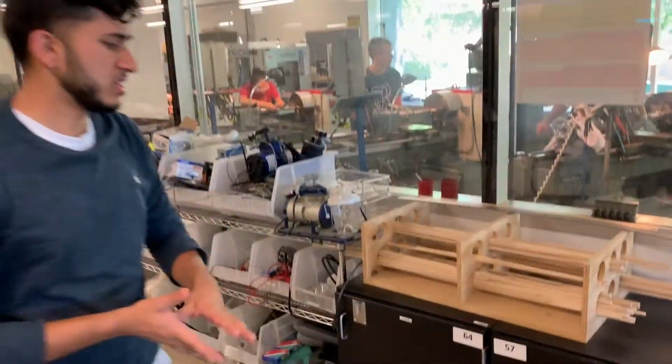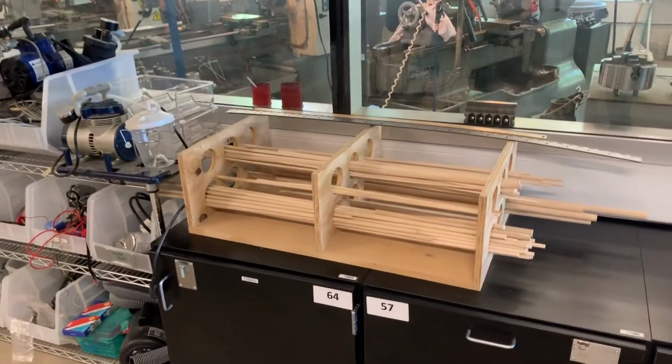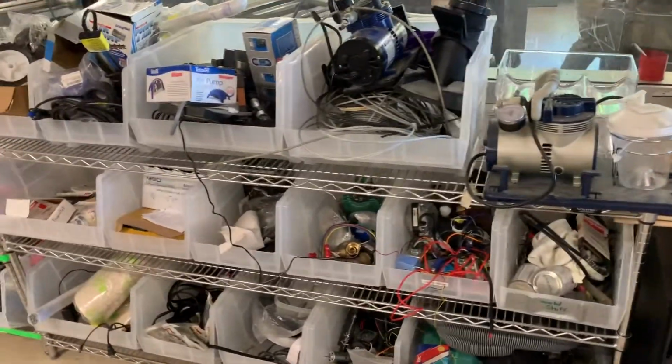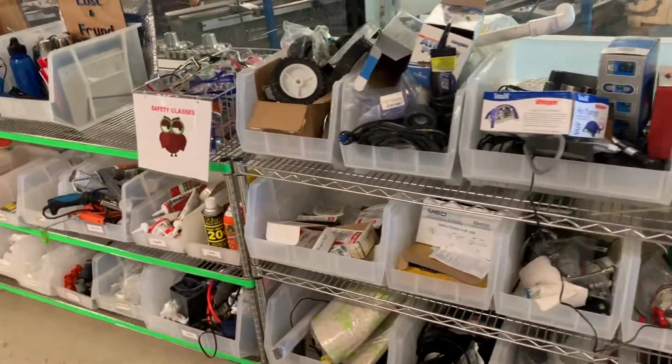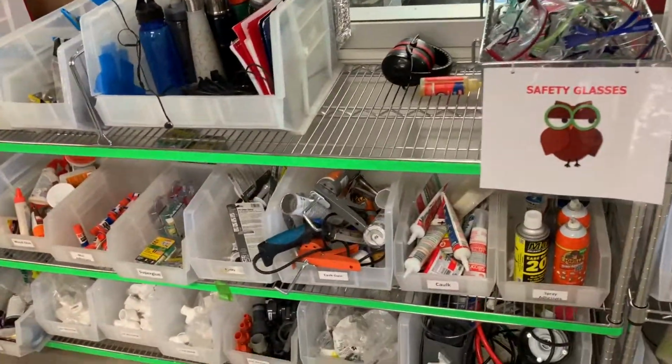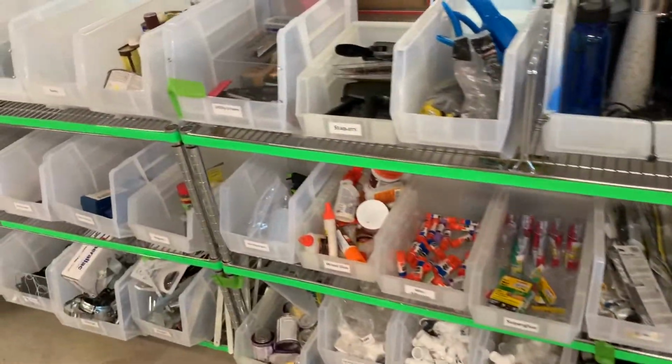If we move over to the wall right here next to the machine shop, there's a lot of bins on the wall that have a variety of resources. So first of all, there's dowels right here, but then as you come further along, there's a lot of adhesives, different types of glues, epoxy, super glue, Elmer's, whatever you want. There's PVC fittings and PVC glue, some scales and weights.